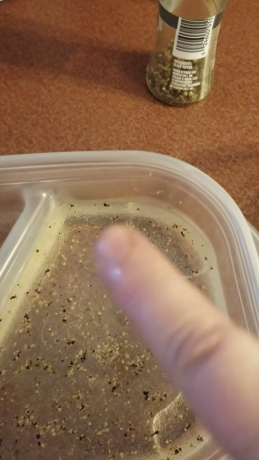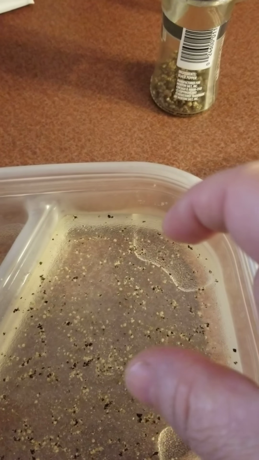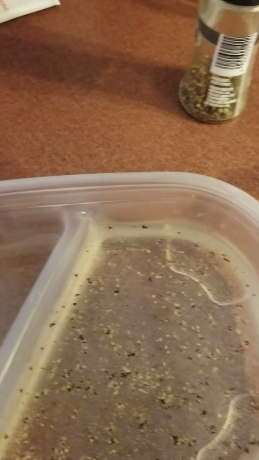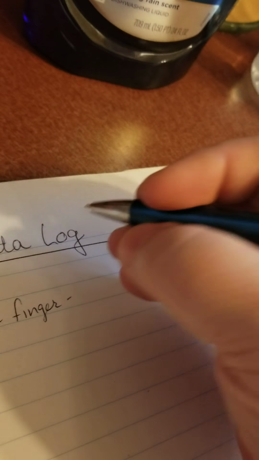I got pepper on my finger, and the pepper didn't move away. All right, dry off my finger. Now I'm going to write down my observations.